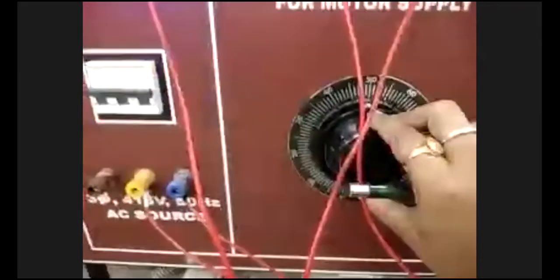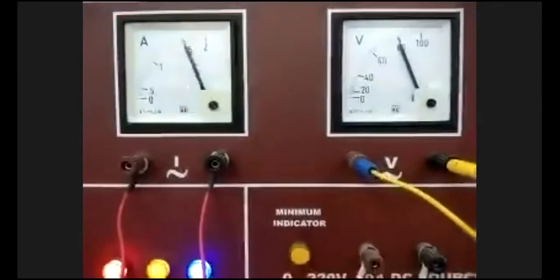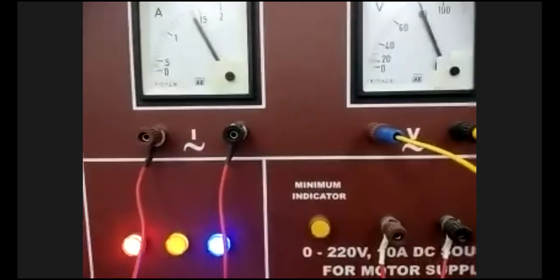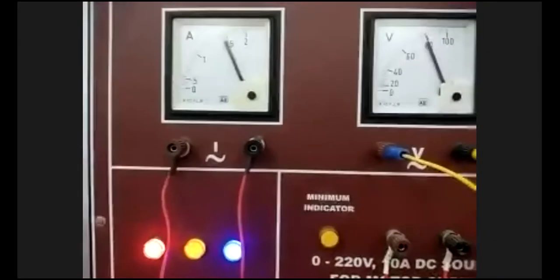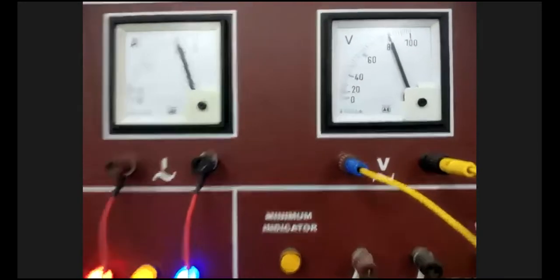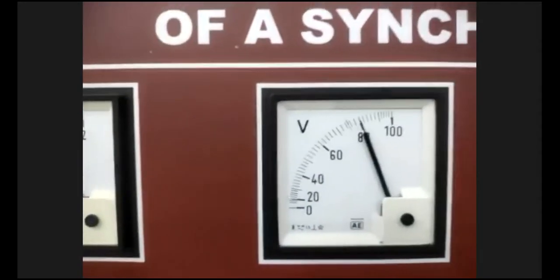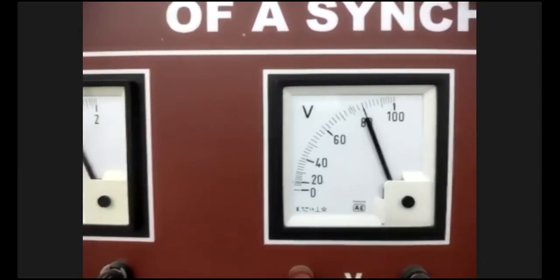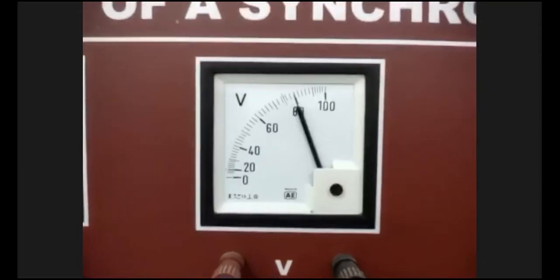So first we are setting the voltage 80. The voltage, how much voltage is there? What is the voltmeter showing? How much voltage is showing? 80. Please write it down. 80 voltage. Serial number 1, 80 voltage.